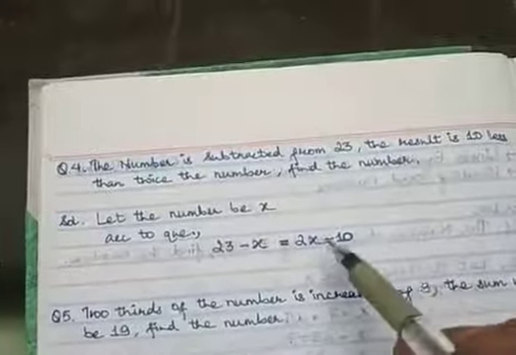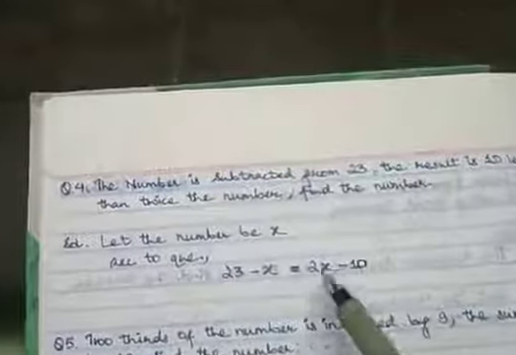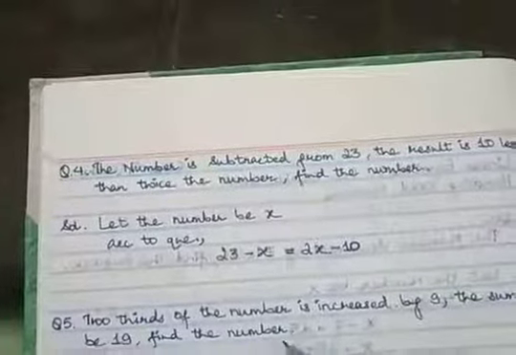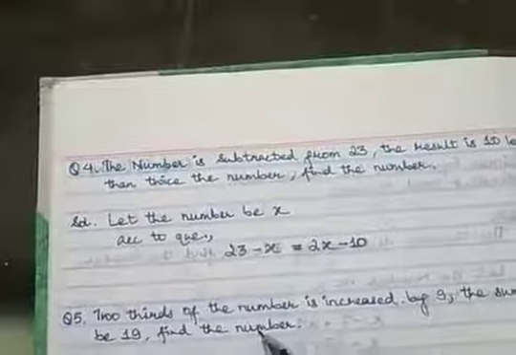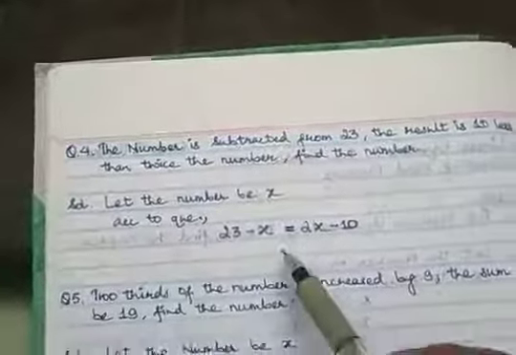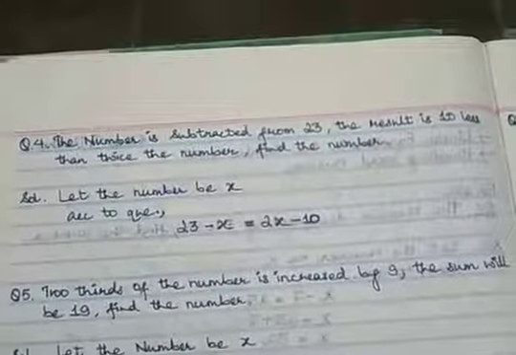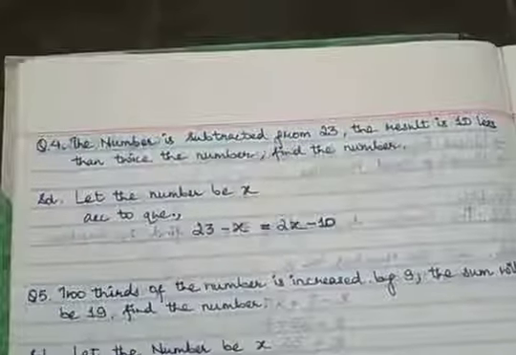So see, 2x minus 10. Okay, so we need to find the number. So here what I have done is I have plotted the equation. So I hope now you kids could solve it, because the solving of equations we have taught you in the previous video as well. So solve it, cross check your answer, and if there are any problems, then please let me know. Okay.